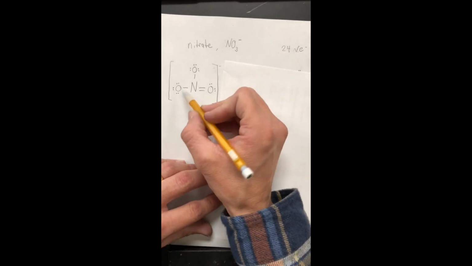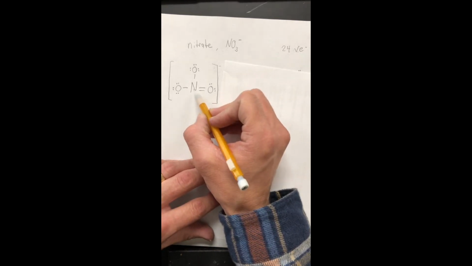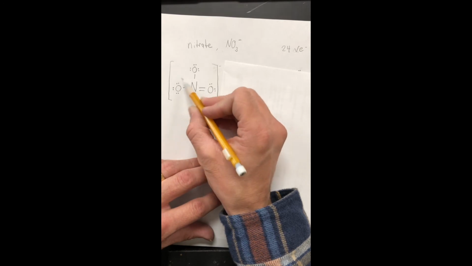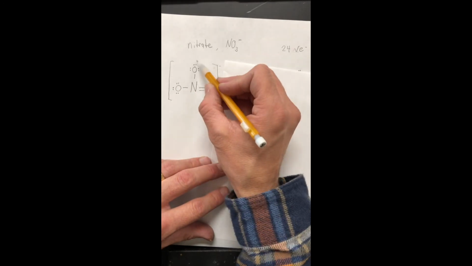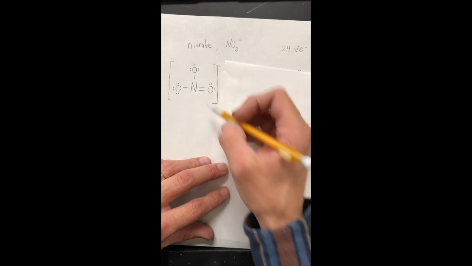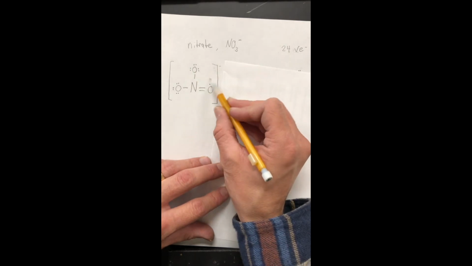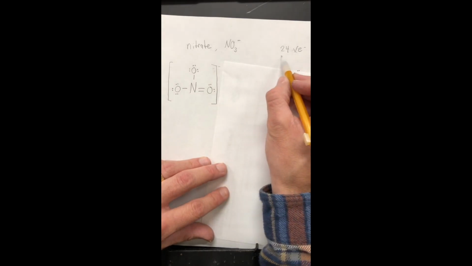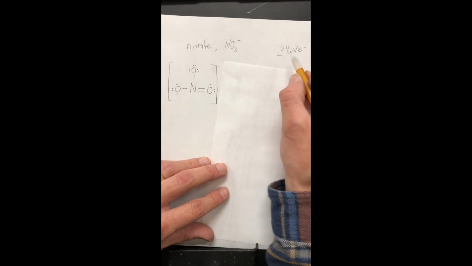And when I look at this, nitrogen in the middle has an octet. The oxygen on the left has an octet. The oxygen above has an octet. And the oxygen on the right has an octet. And I've used a total of 24 valence electrons in that drawing.